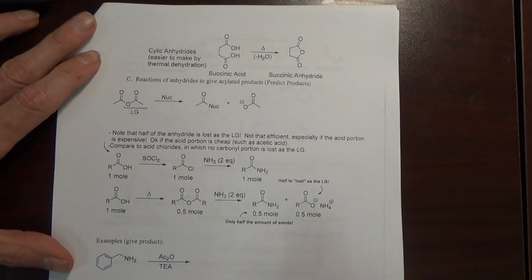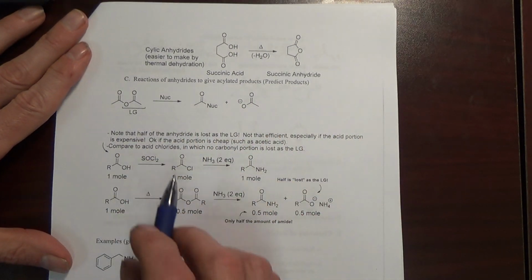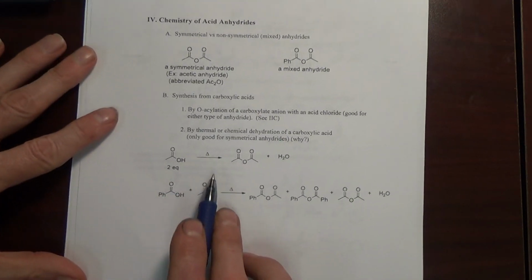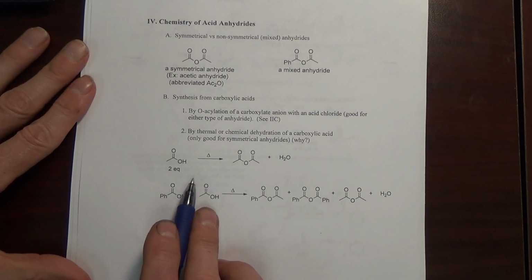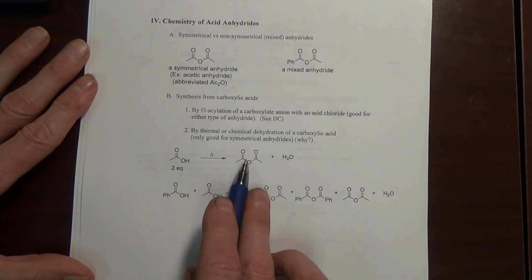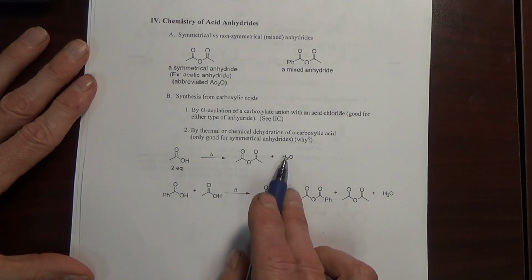Next, let's look at cyclic anhydrides. Okay, now it's under this here. If you take a carboxylic acid and heat it up, you can get the anhydride and drive off water.